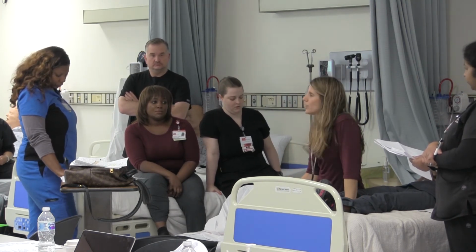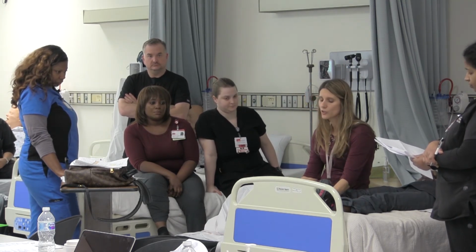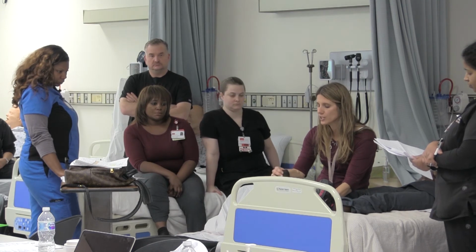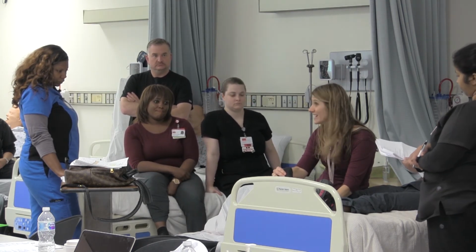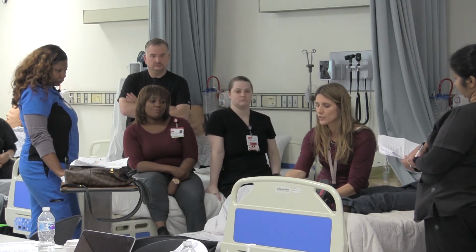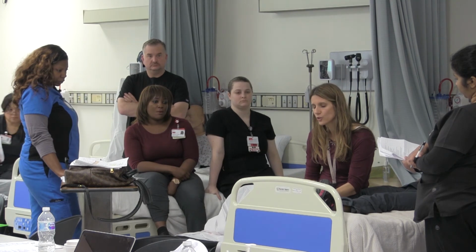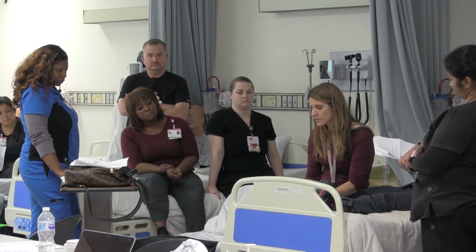Then, after I look, I ask her to move. So the movements here are dorsiflexion. Can you lift your toes up? We already tested this with spine, kind of, right? Plantar flexion, can you point your toes down? We also have inversion, can you turn your toes in? And eversion, can you turn your toes out?